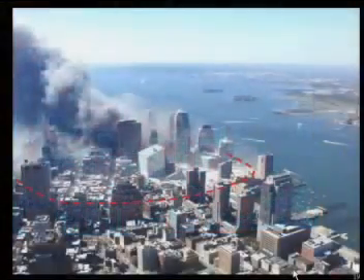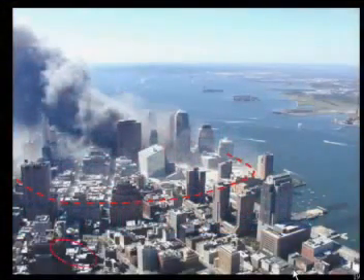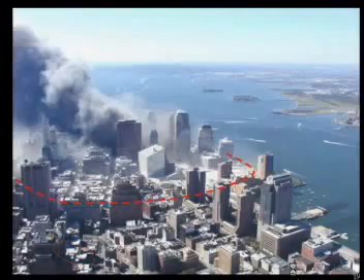So we're looking from the south. Right where this outer bit of land stops, that's where the pedestrian walk bridge is. And this was all covered with dust, and then it moved southward.